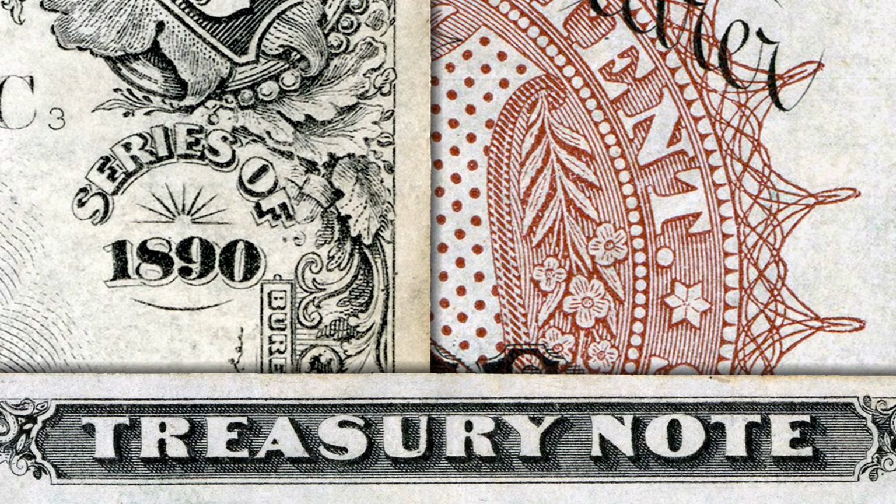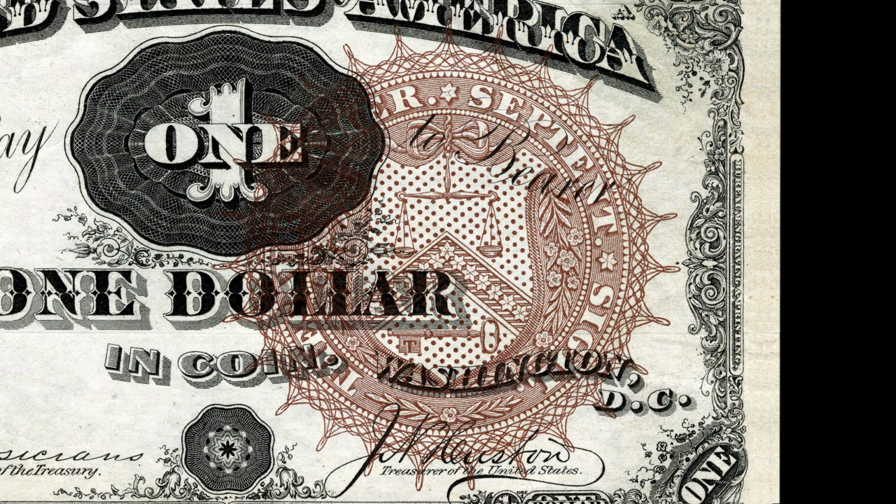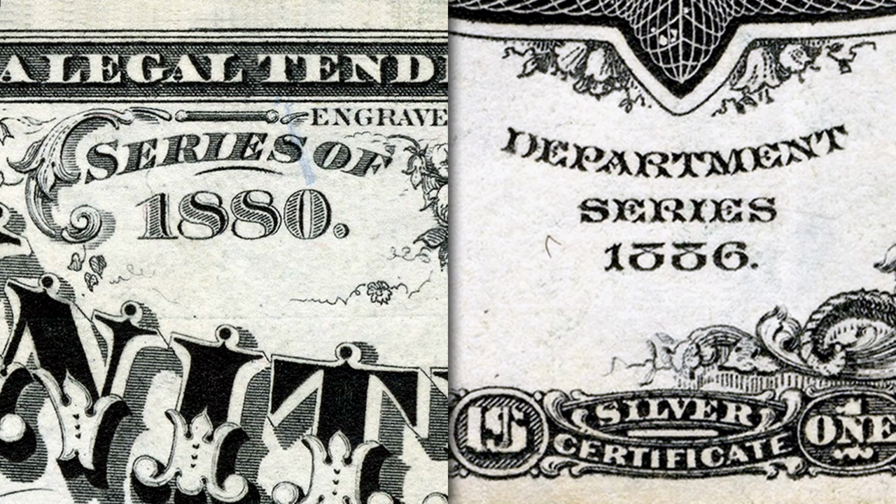And just for fun, the Treasury released a new currency type with the Series 1890 Treasury notes using the large brown seal with spikes. Both the Series 1886 silver certificates and the Series 1880 legal tender notes follow the same pattern of changing Treasury seals just to keep us all guessing.